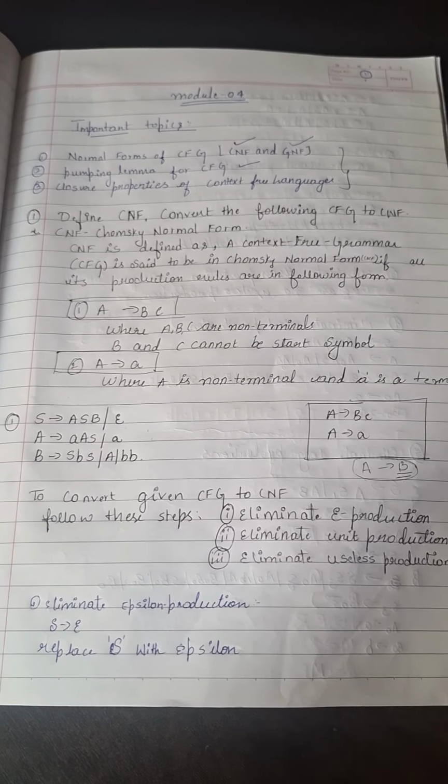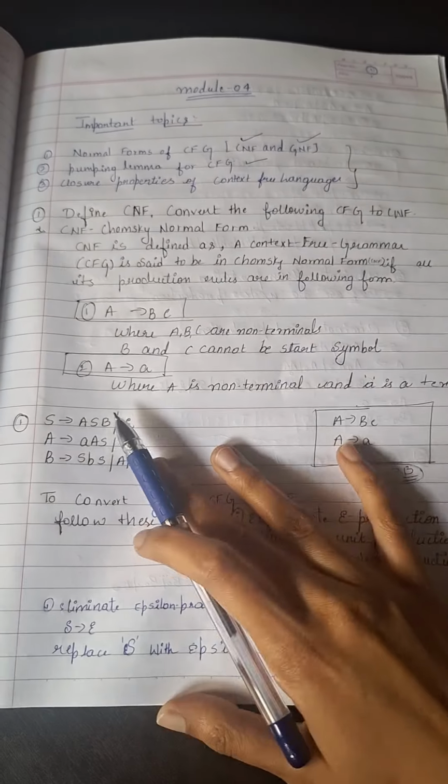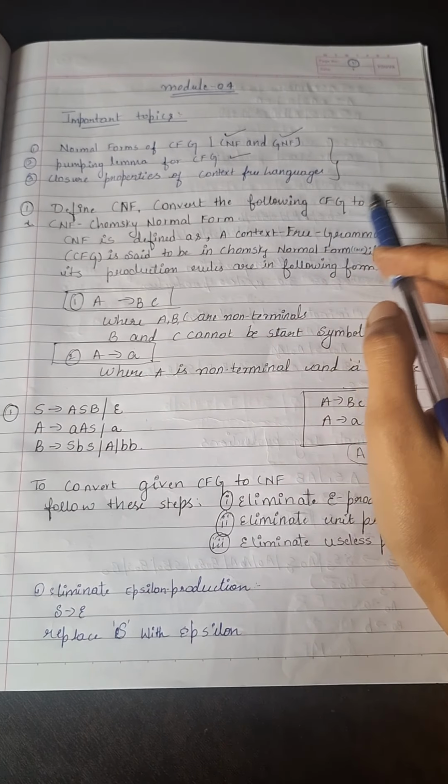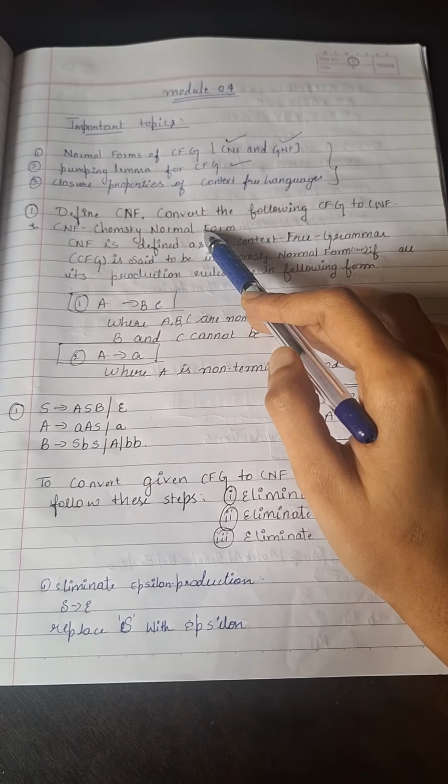So only these three topics are there in the syllabus. They should give questions only from these three topics, so be thorough with these topics. First question we have: define CNF, convert the following CFG to CNF. CNF is nothing but Chomsky normal form.